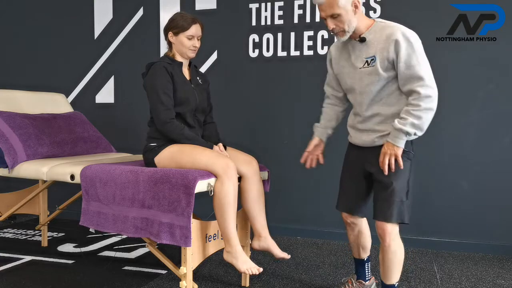So we have a test for that, which is called the external rotation test, and this tries to mimic the mechanism of injury. We've got the patient sitting at the edge of the bed, the knee is flexed to 90 degrees, and the thigh is fixated by the bed itself. The idea here is that we're going to dorsiflex. We're going to bring the toes to the nose, because with dorsiflexion you already put a stress on the tibia and fibula.